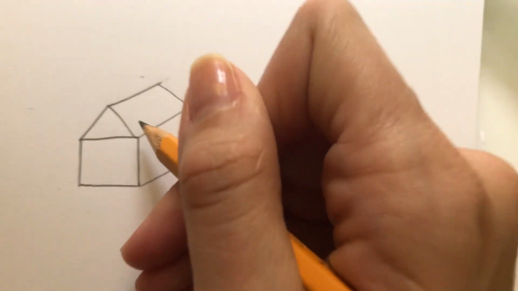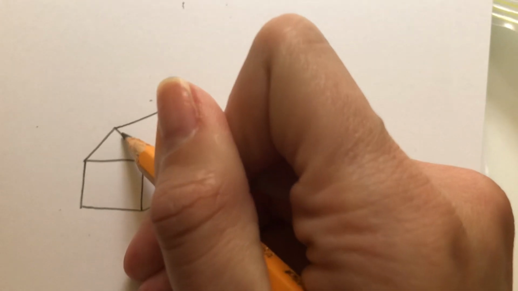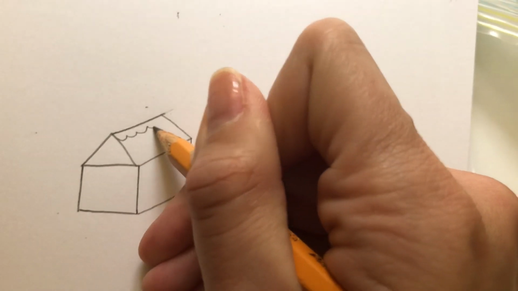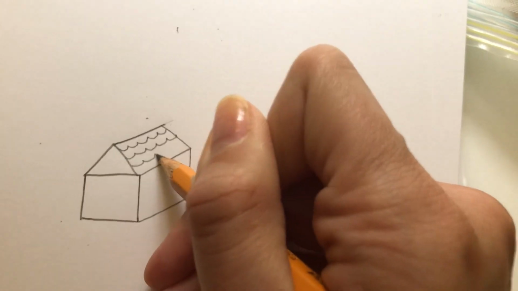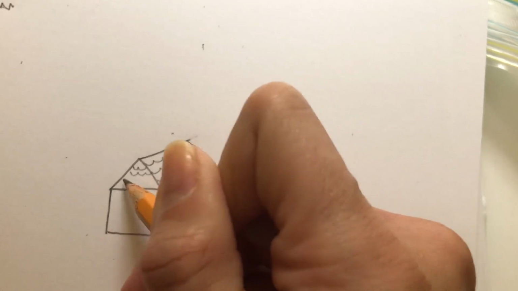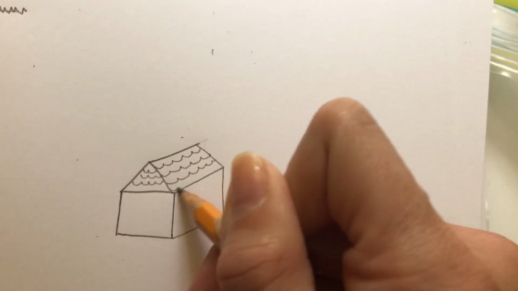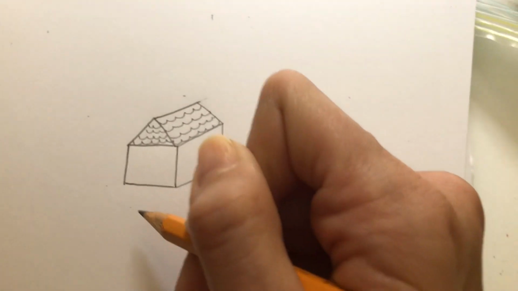And there's other things you could do with this house too. You could add texture. I think at the roof, I'm gonna use a scalloped line to make it look like it has roof tiles. And you can draw this much larger. I'm drawing it small just to save you guys time. That way you can get started on your work. You can make this as big as a whole paper.